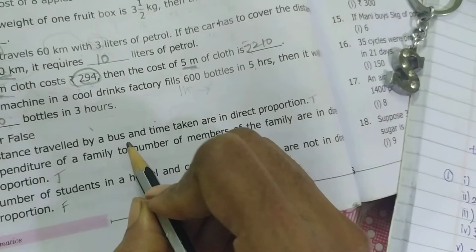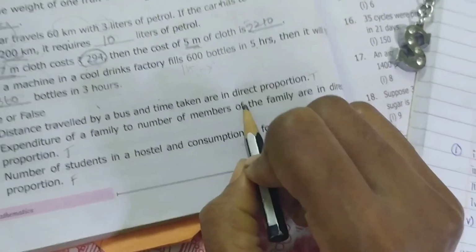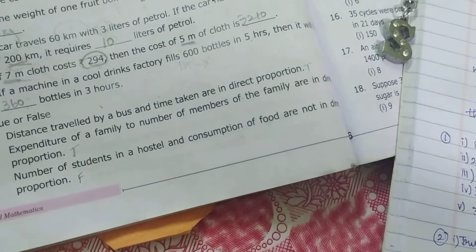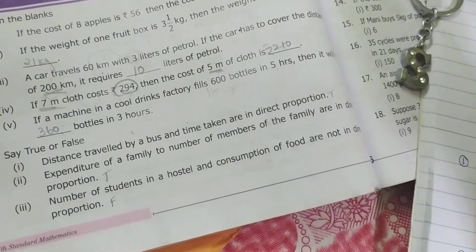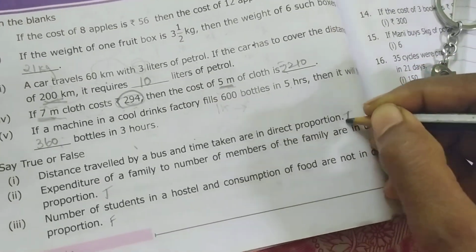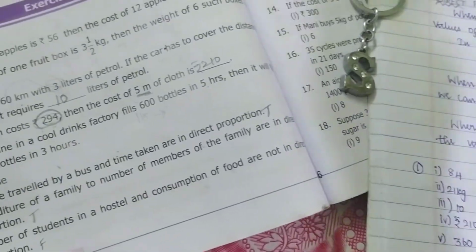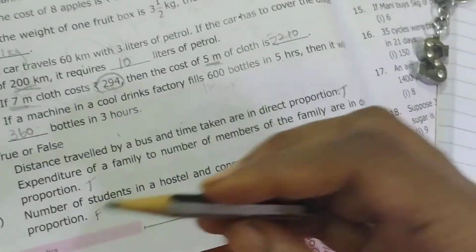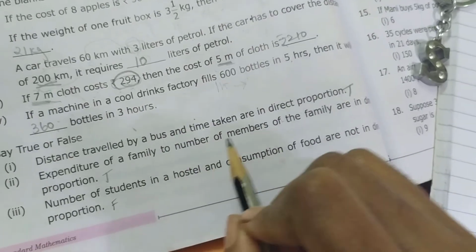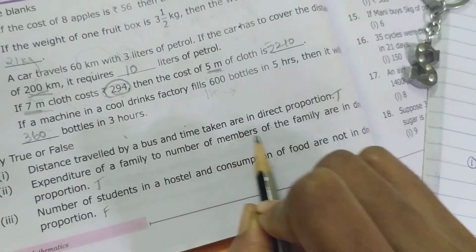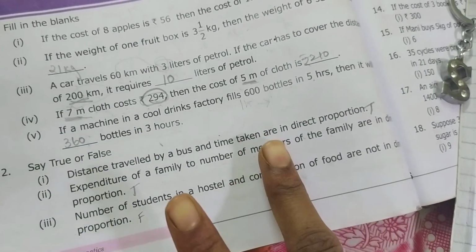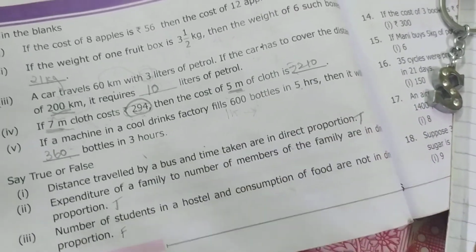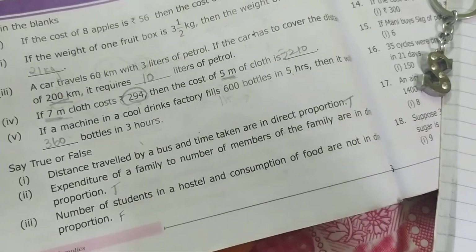So distance traveled by a bus and time taken are in direct proportion. What they mention is, if your distance is increased, your time taken also increases. So obviously it's direct. So if your x is increased, your y also increases, right? So that is true. Expenditure of a family and number of members of the family: if you have fewer members, your expense will be decreased.